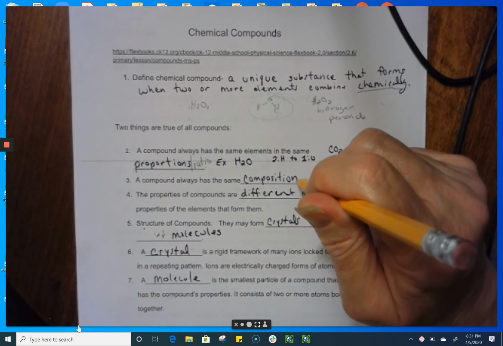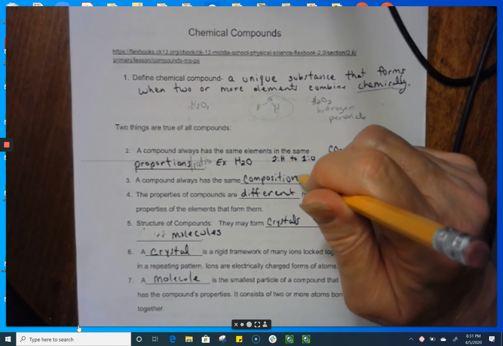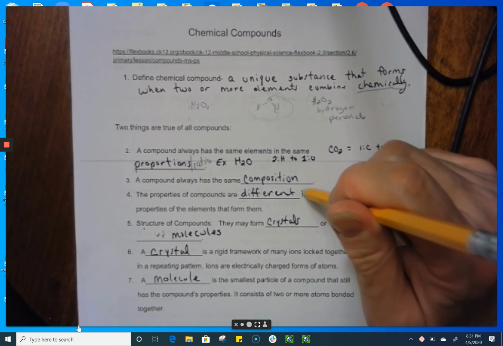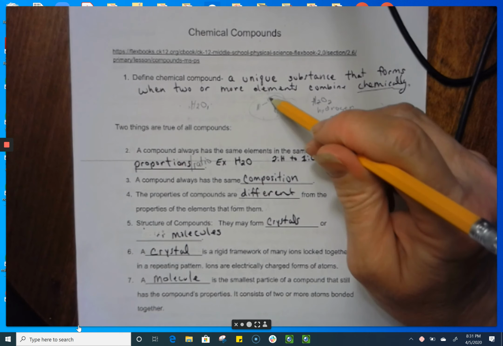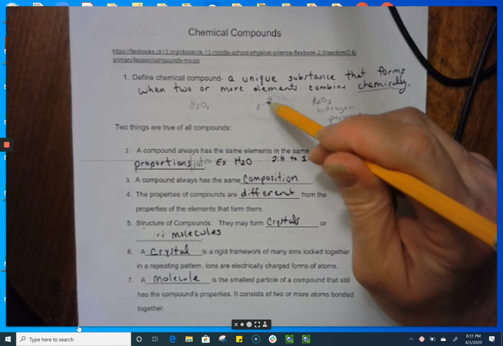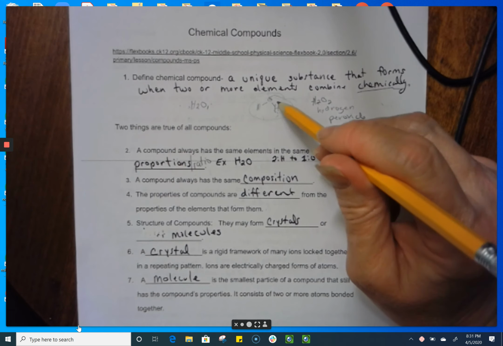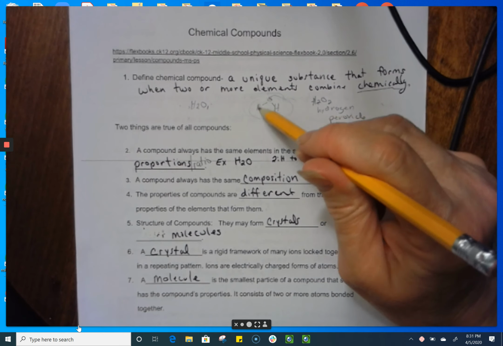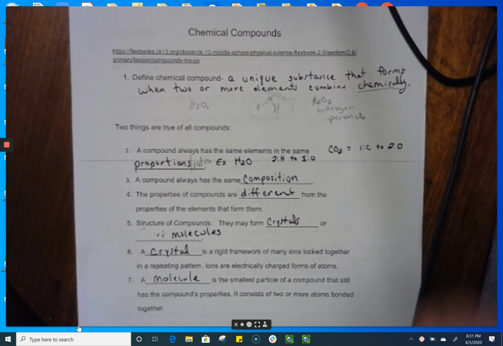A compound always has the same composition. Water is always H2O, whether it's in water vapor, liquid water, or frozen solid as ice. And as I've been saying, the properties of a compound are different from the properties of elements that form them. Oxygen's combustible, but when you combine it with hydrogen, water's not going to burn, okay? So when the elements combine chemically, this compound has different properties than the elements that individually make it up.